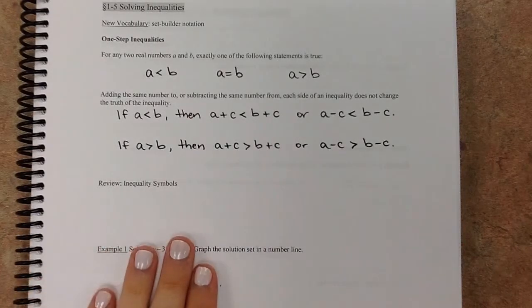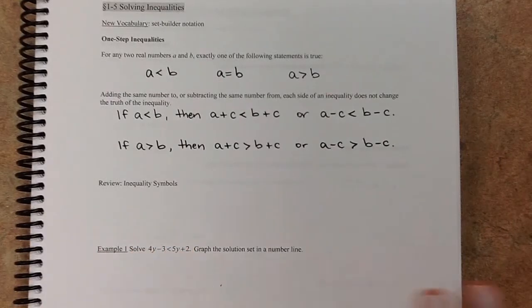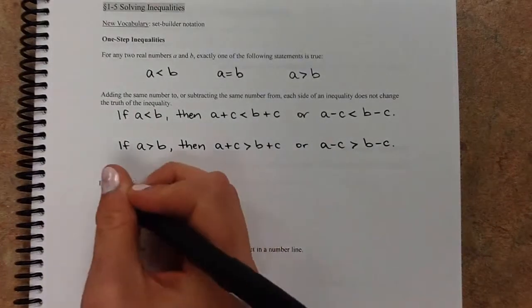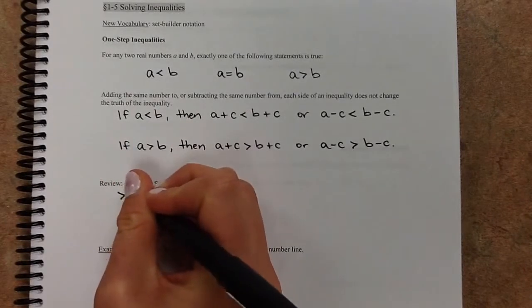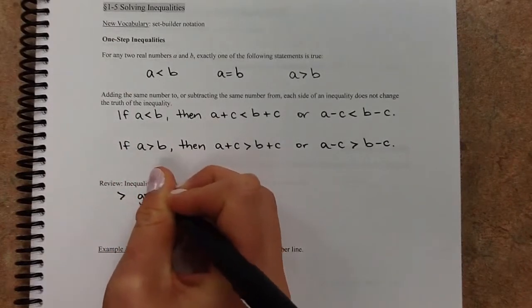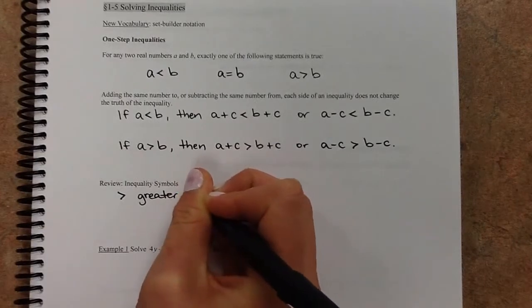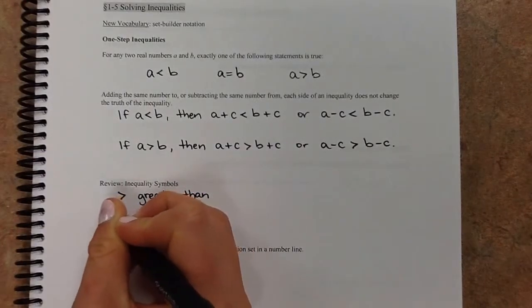Okay, so just to review, we're going to write down a couple of inequality symbols here and kind of what they mean. Should be straightforward, you should remember it, but just in case. Okay, so this one right here is greater than. This one is less than.